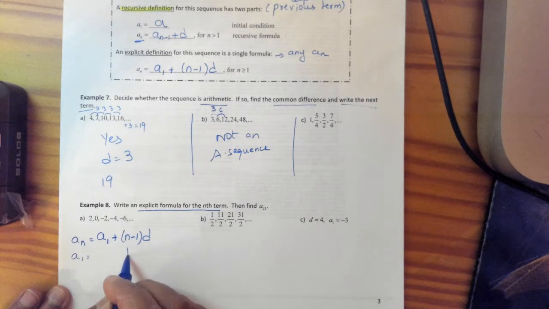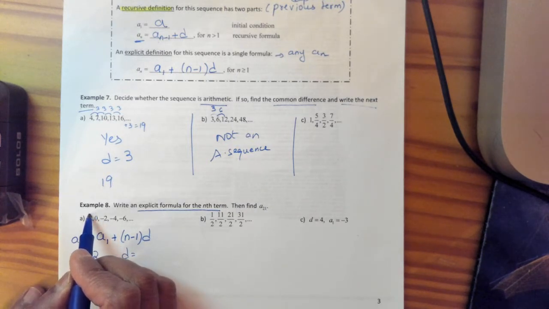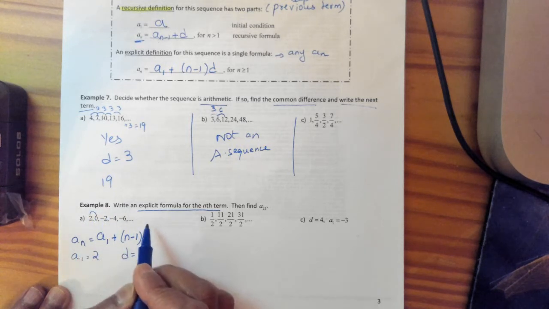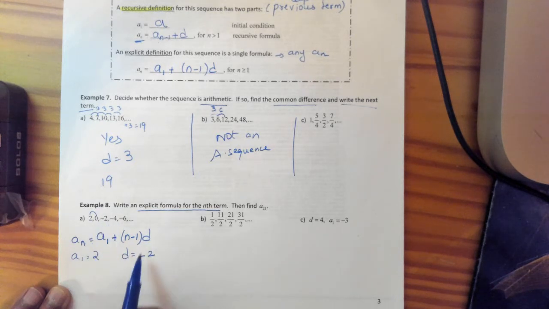I need to know a1 and I need to know d. I know a1 is 2, but what is my d? When I go from 2 to 0, I'm going down by 2, so my d is negative 2. 0 to negative 2, negative 2 to negative 4, so d is negative 2. So my an equals 2 plus n minus 1 times negative 2.